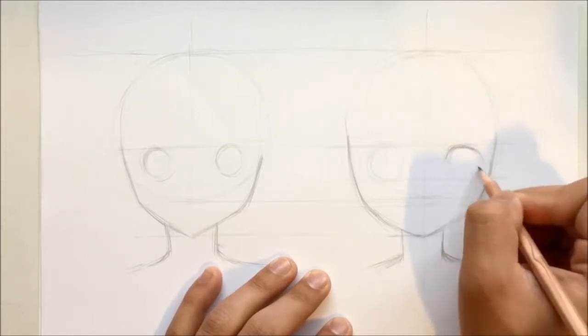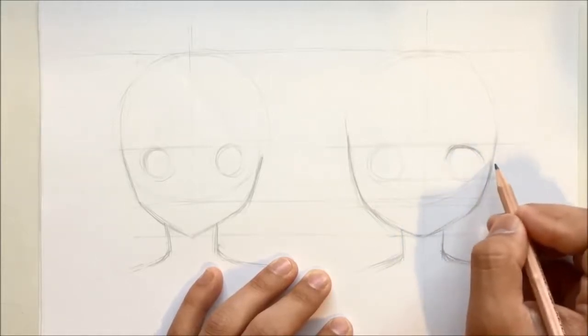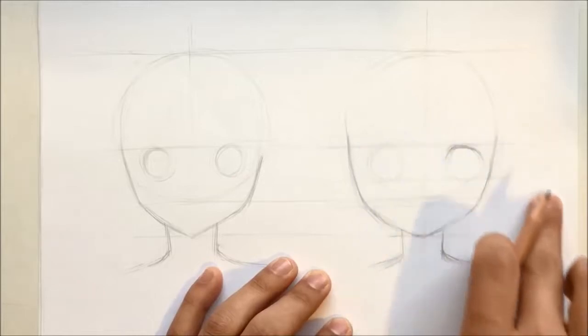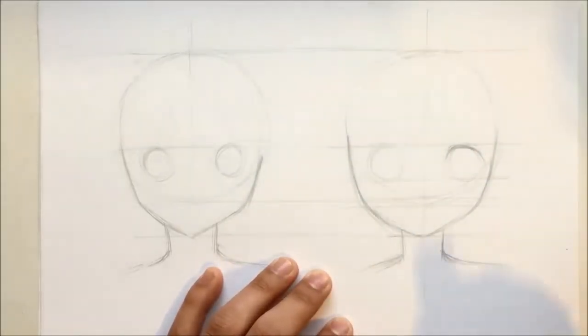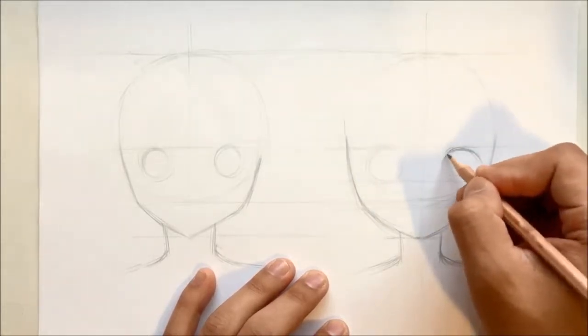When you draw the eye, remember that the outer part of the eye is lower. It curves downwards when curving outwards. That's something to make the girl cuter, I think.